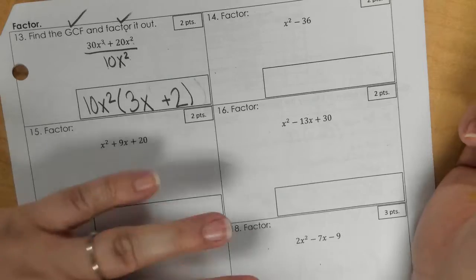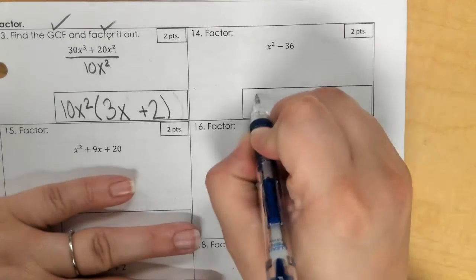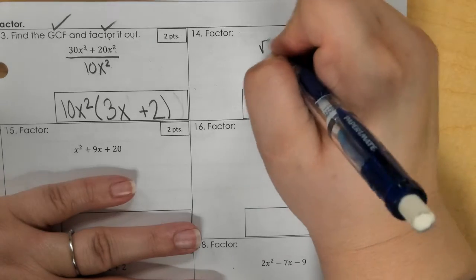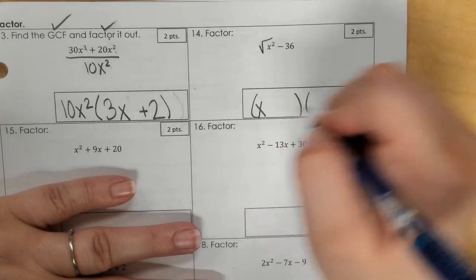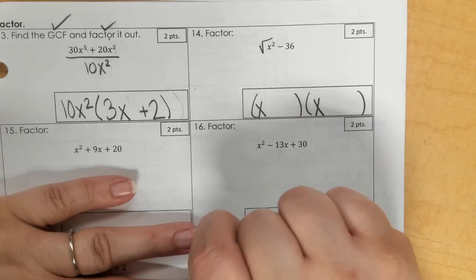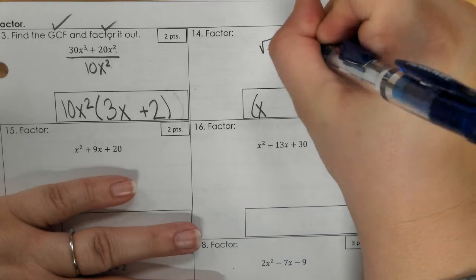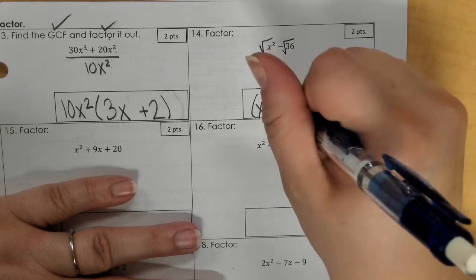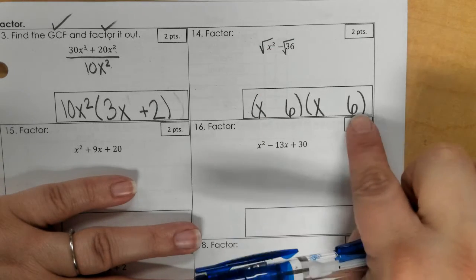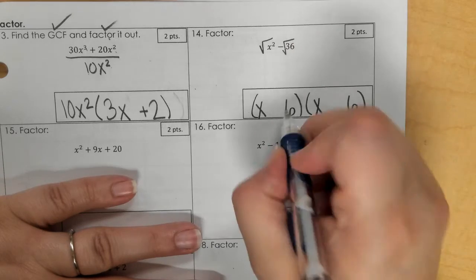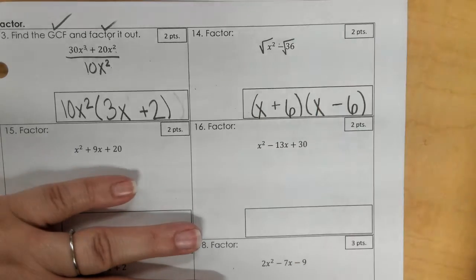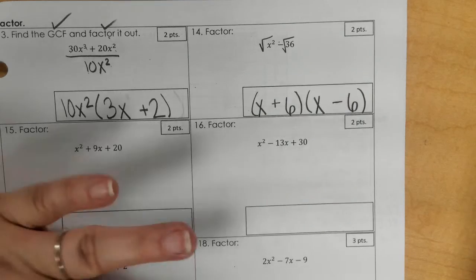In number 14, when you factor this one, this is that special type that we did where we do the square root of x squared, which is x, because x times x gets back to x squared. Okay, the square root of 36 is 6. And when I multiply that and 6, I got to get back to negative. So I want to say positive 6 times negative 6 gets back to negative 36.